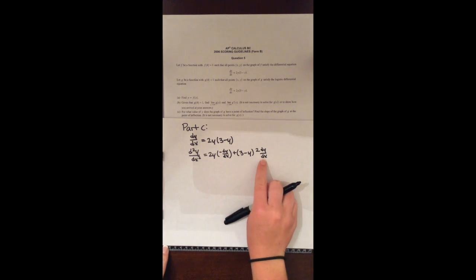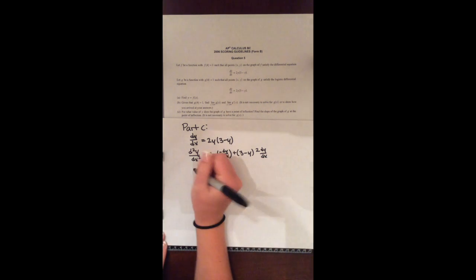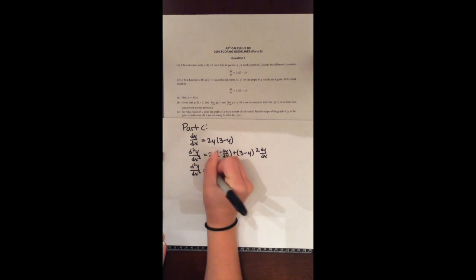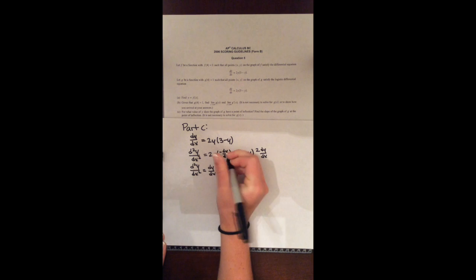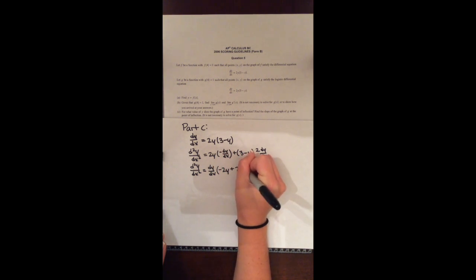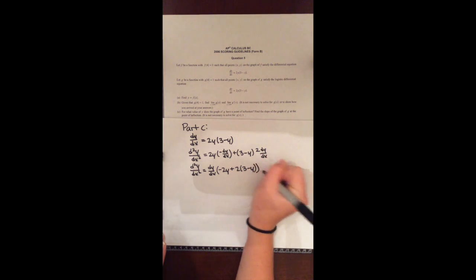Next, we have a dy/dx here and a dy/dx here. So we're going to bring that out front, and we're going to be left with d squared y over dx squared is equal to dy/dx times (negative 2y plus 3) times (3 minus y).